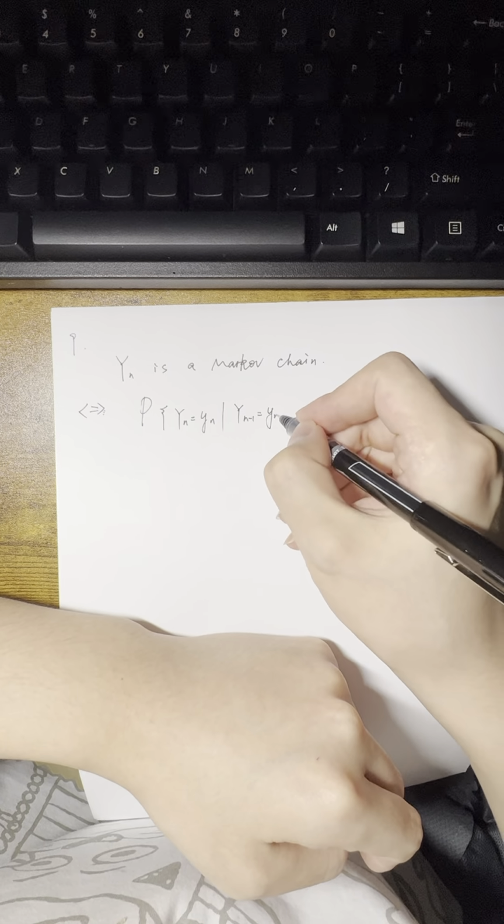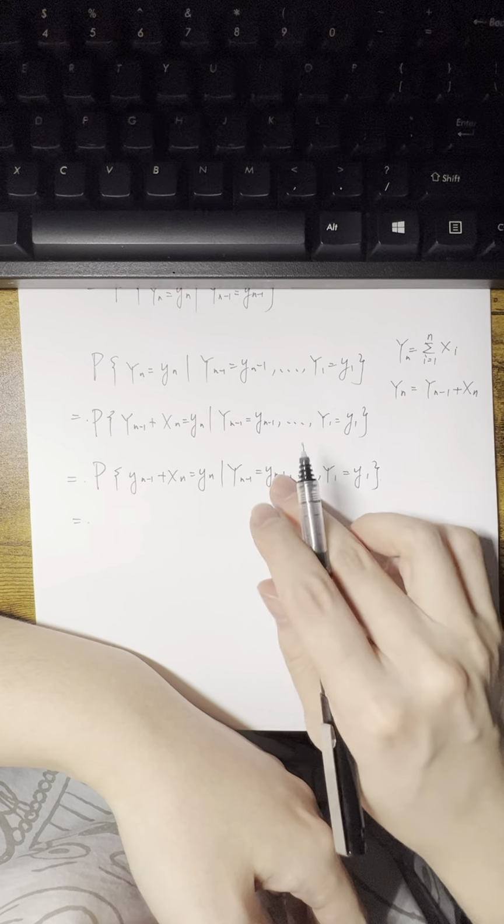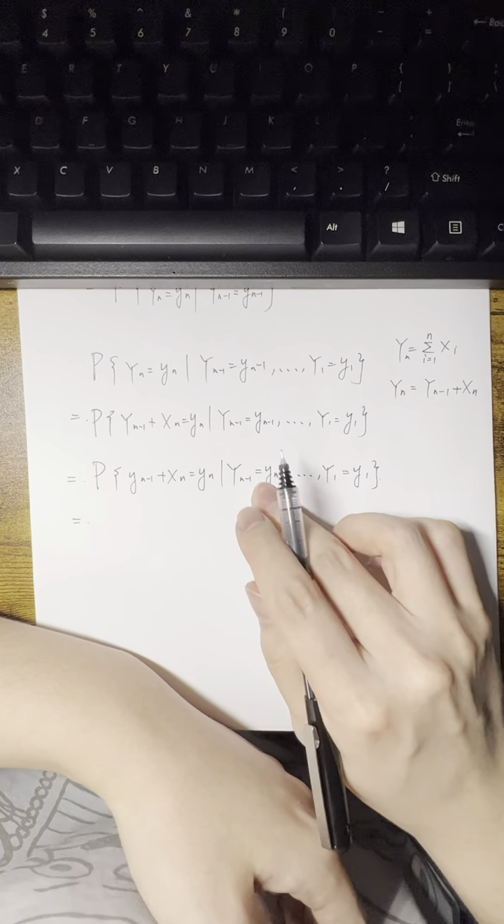We only use xn when we use yn minus 1 to calculate yn, which means that xn is only related to this part. So before n minus 1, we don't need that; we could discard that part. So this can be written as yn minus 1 plus xn equals yn, given that yn minus 1 equals yn minus 1.